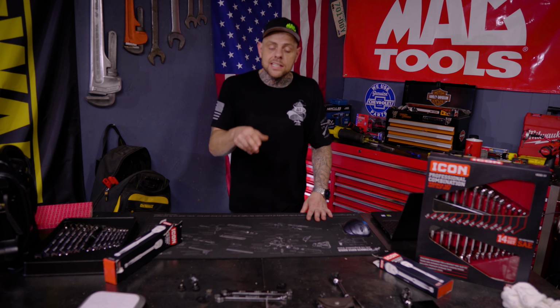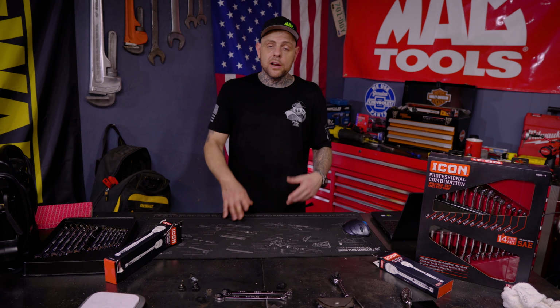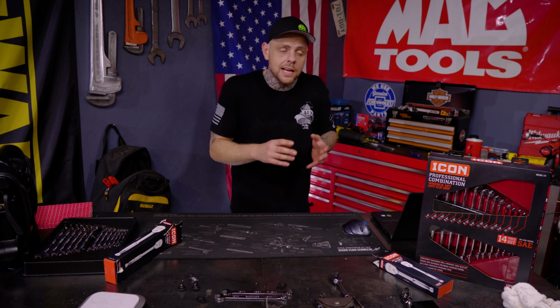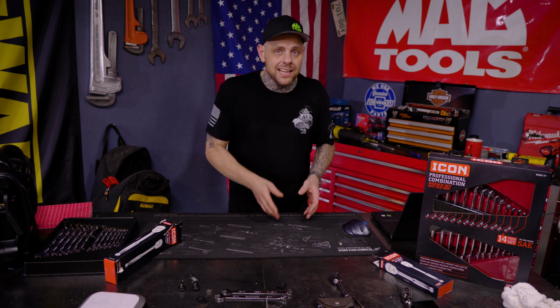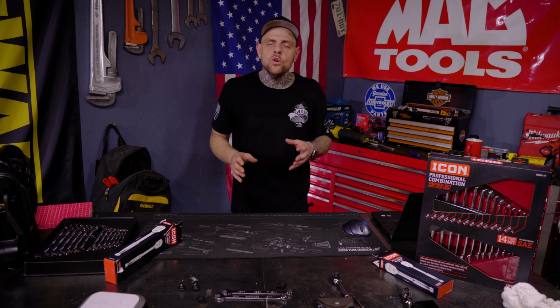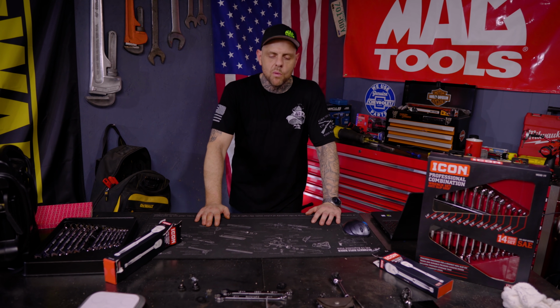That Icon is of superior quality than that Tekton, I guarantee it. The gear's bigger, the paw's bigger, the switch is bigger. The Icon has the O-ring on the switch, which we've seen the Tekton does not. The Tekton is obviously made to be a budget ratchet, and it does have its place. Every tool has its place in the hands of the right man. That's my opinion. You don't need to have the most expensive, best tools in every situation.